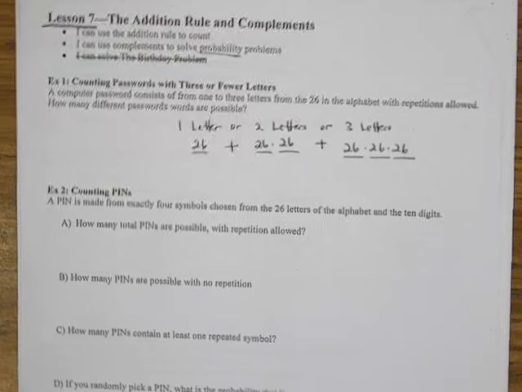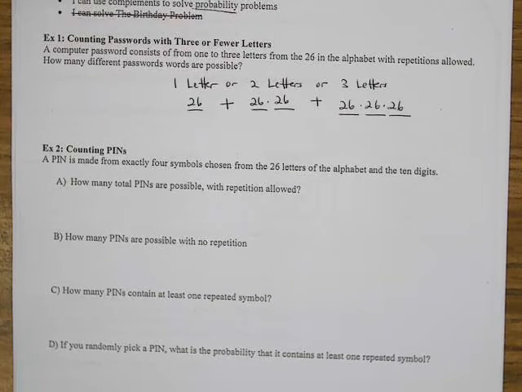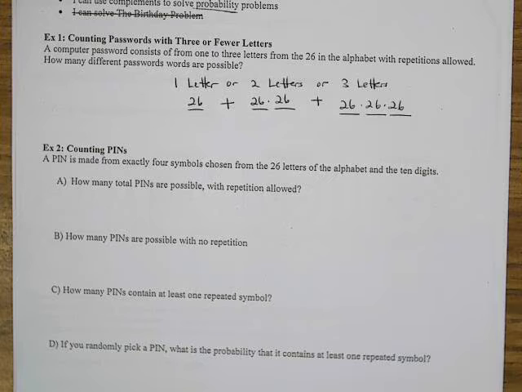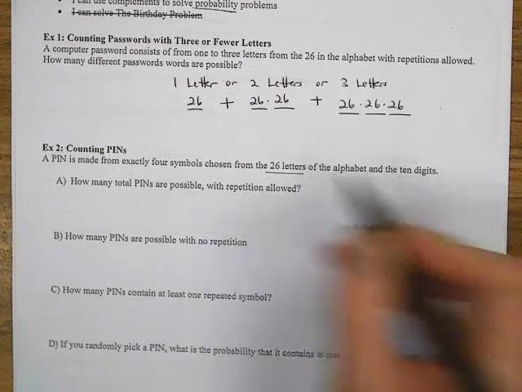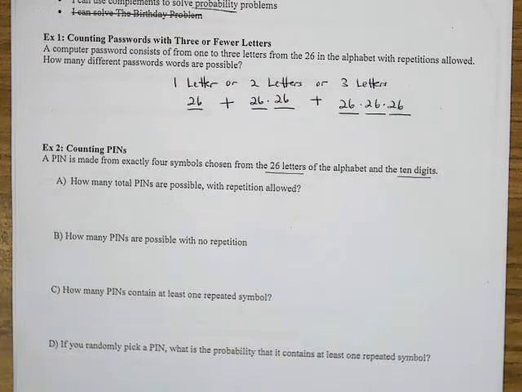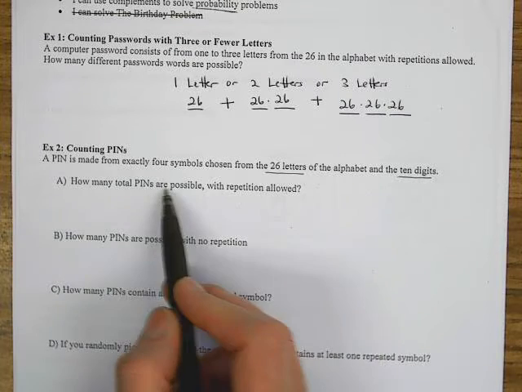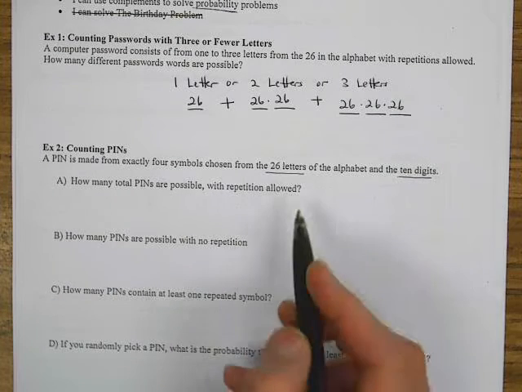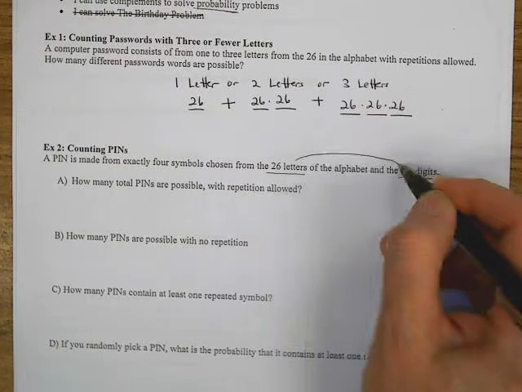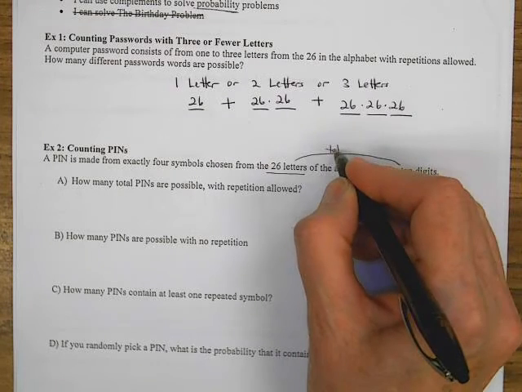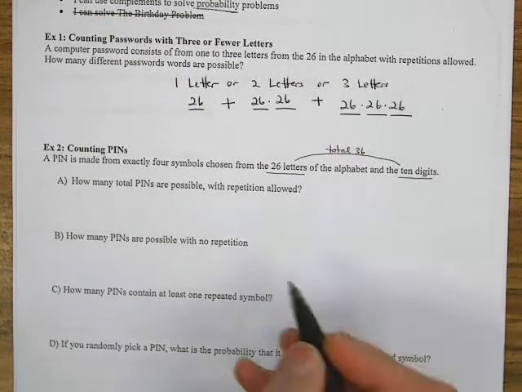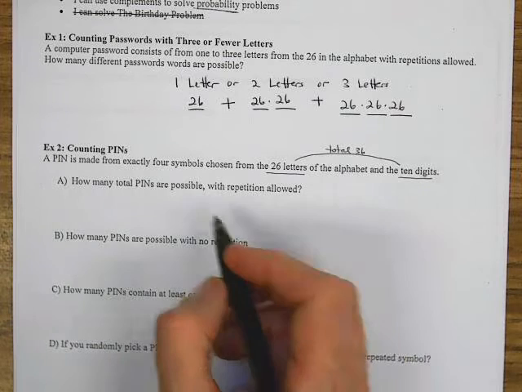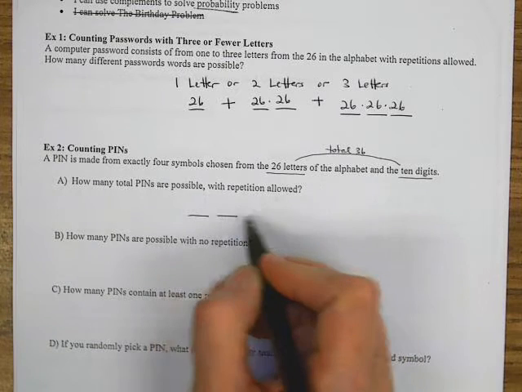All right, so let's talk about something similar here with pins and how addition versus multiplication rule figures in here, and a little bit about complements. A pin is made from exactly 4 symbols. Notice here we can choose from the 26 letters and also the 10 digits. How many total pins are possible with repetition allowed? So between the 26 and the 10, we have a total of 36 choices, and we need a pin with 4 symbols.